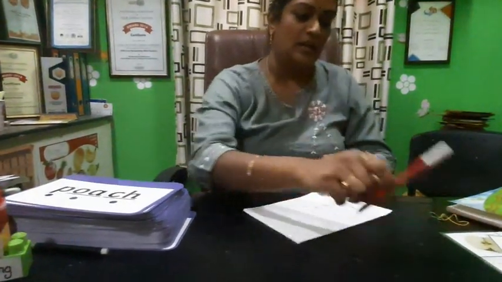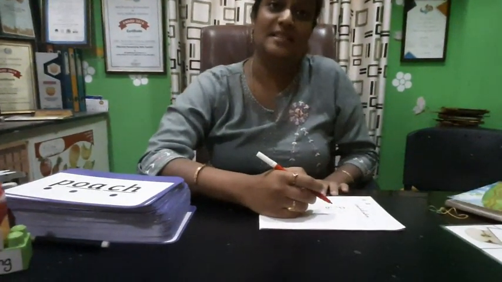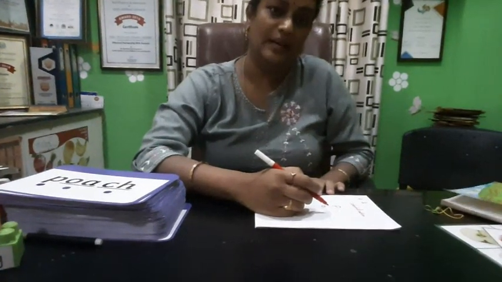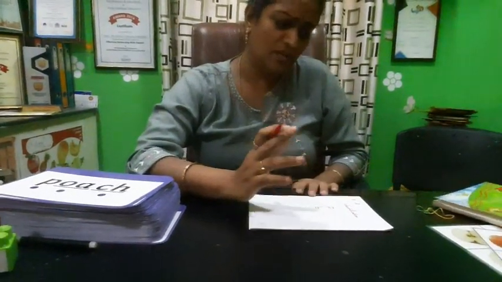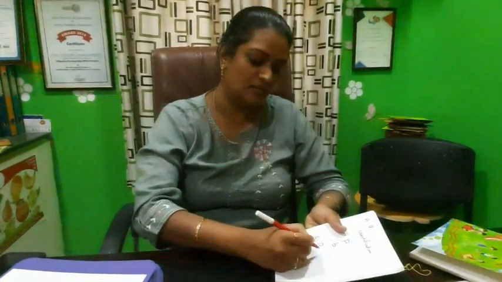Right. Now, is it just the visual discrimination skills that matter? What also matters is when you're introducing a letter to a child, never introduce it in the letter chart or the alphabet chart.